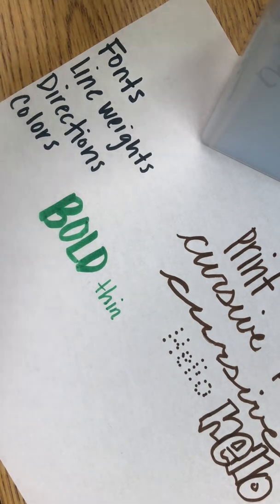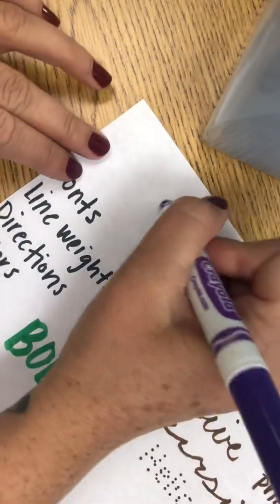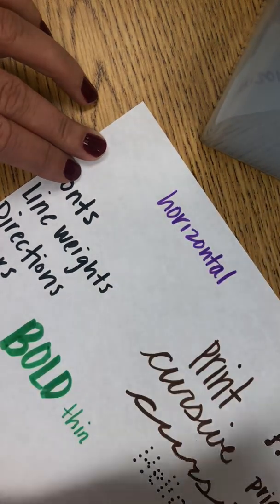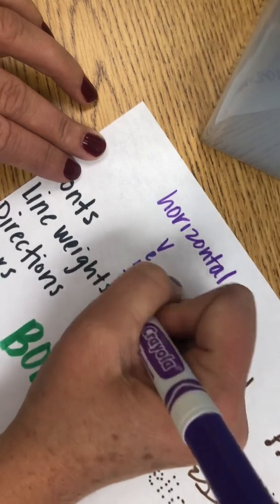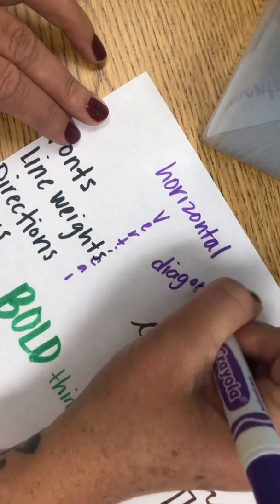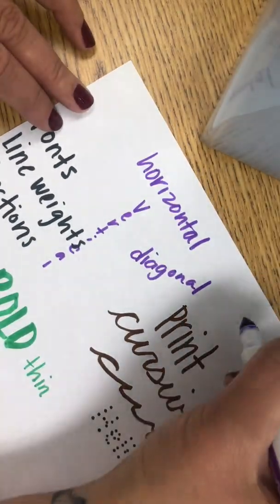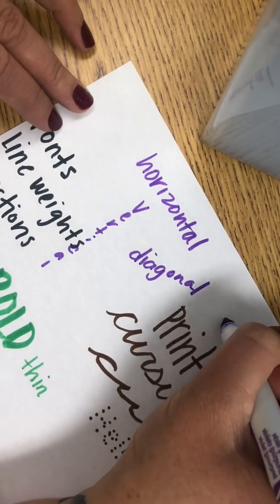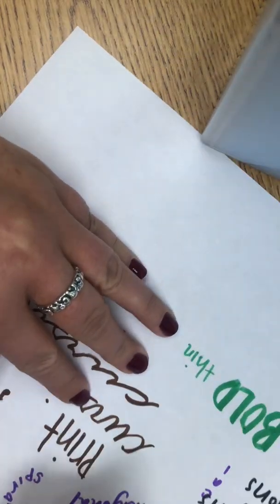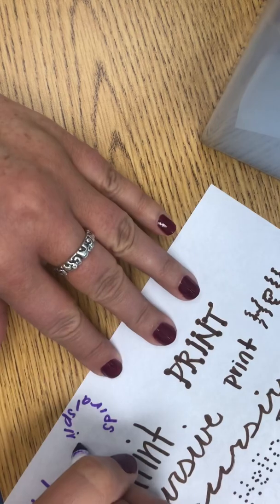When I say directions, then I mean I can go horizontal, I can go vertical, I can go diagonal, I can do it in a spiral. Okay, so I can do it in different directions.